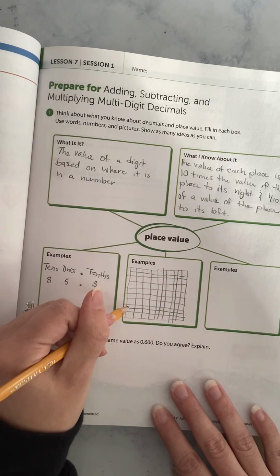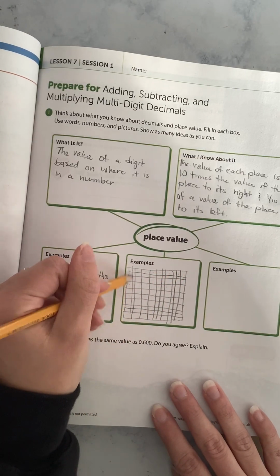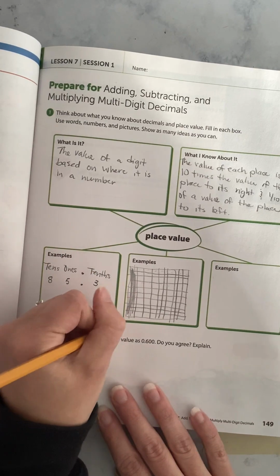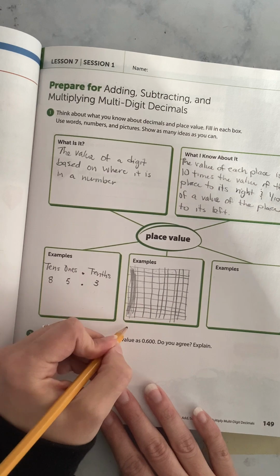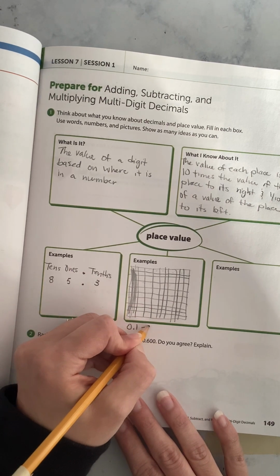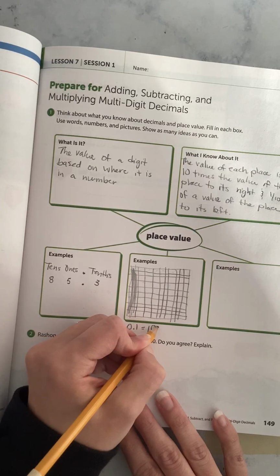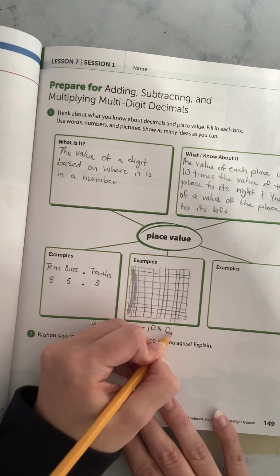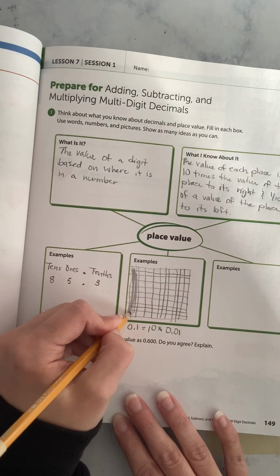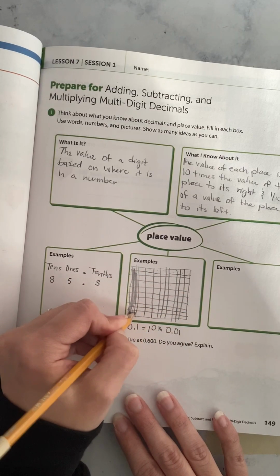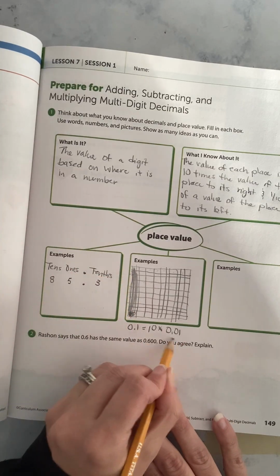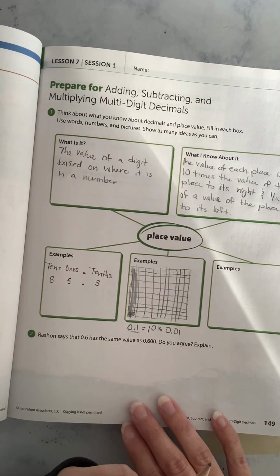Yep. Okay. So if we color in just one of these guys, one of these sides, that's like saying we've got 0.1 equals 10 times 0.01. If these are 100 spots, this guy right here is one of those hundredths, right? But then when we color it all the way in, we've got 10 of those to equal a tenth.